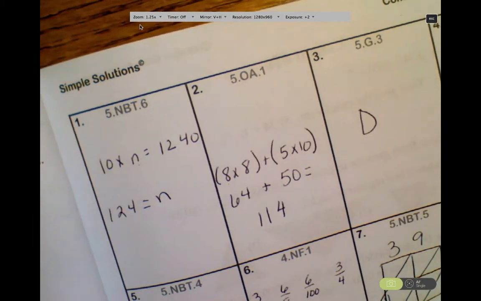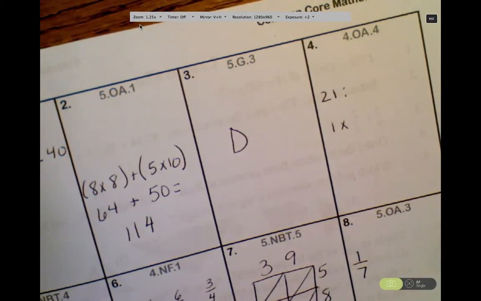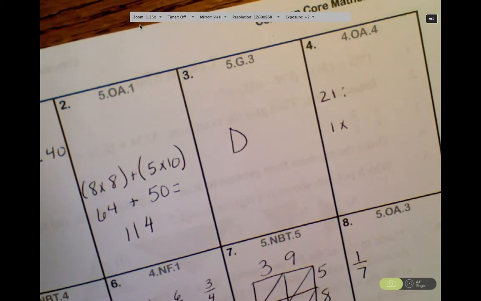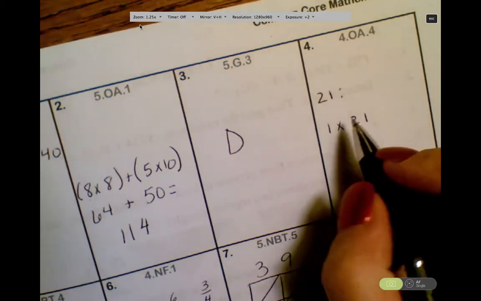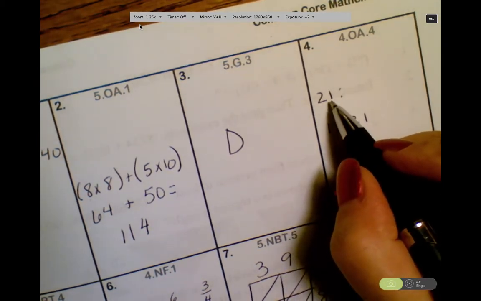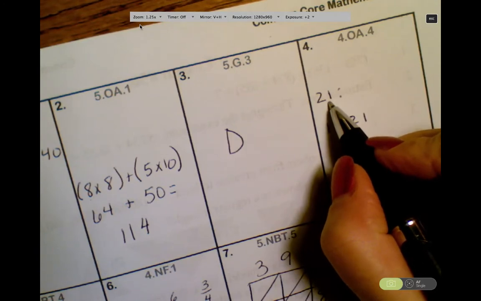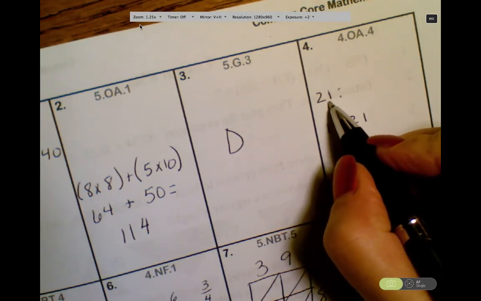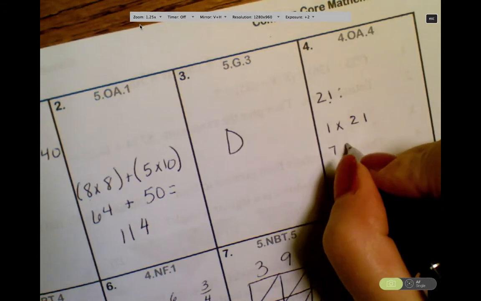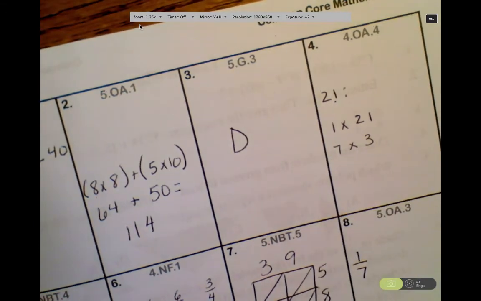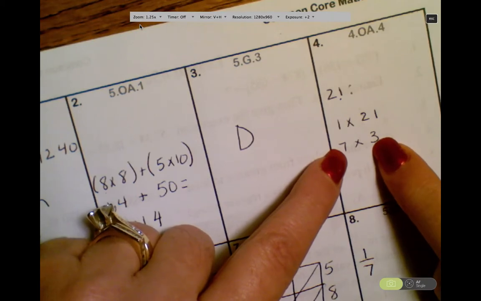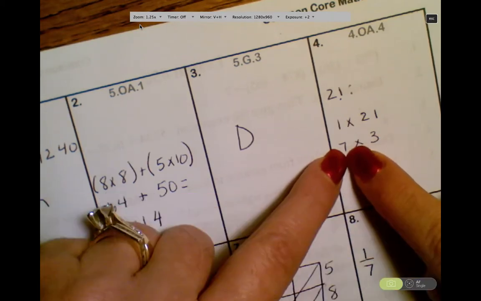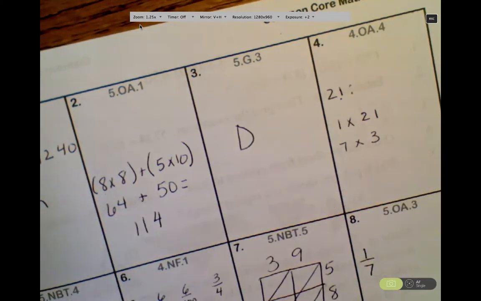Number 4, it says to find all factor pairs for 21. Well, I know that 1 times 21 is. I know it can't be 2 because if I look at the last number, it's odd, and it only can be 2 if it's an even number. And I know that 7 times 3 is a factor. Here are my last two factors, and I know that 4, 5, and 6 are not factors, so I know that I am done. Those are my factor pairs.